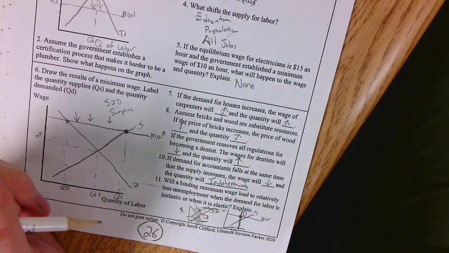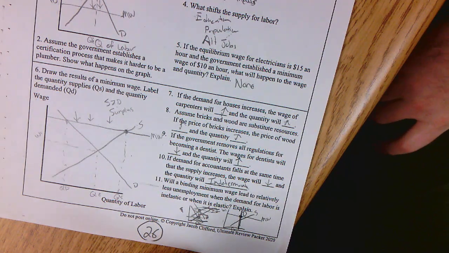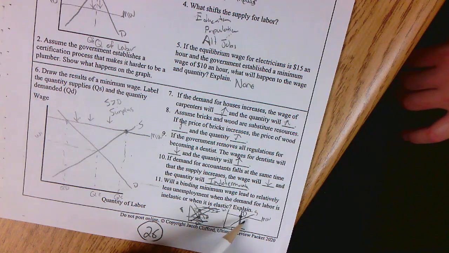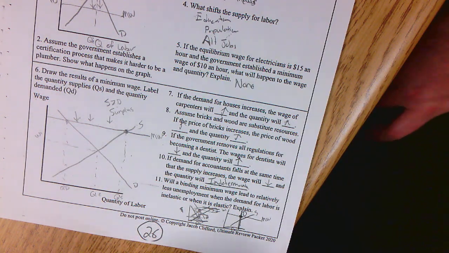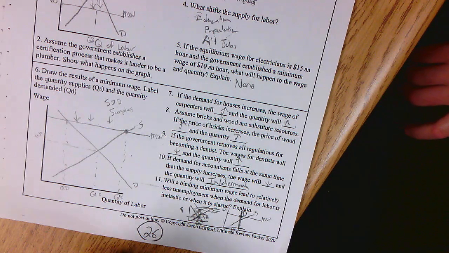So think of it this way. If we raised our minimum wage to $25 an hour, that's above most markets, right? The demand for people flipping burgers is probably going to go down. The demand for nurses probably isn't going to change. We still need them even if we're paying them at a higher price.